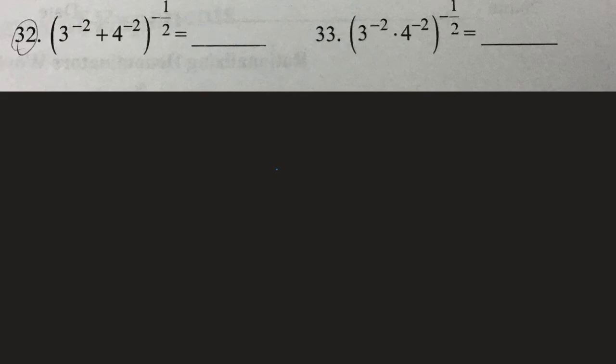Before I combine them, I'm going to rewrite it as, since this is a reciprocal, 1 over 3 squared, which is 9, and 1 over 4 squared, which is 16. And this is to the power of negative 1/2.